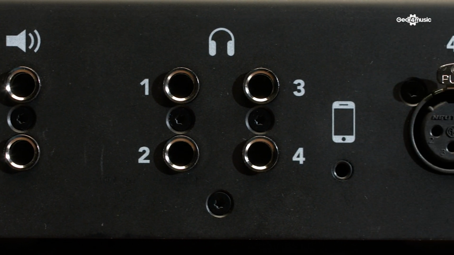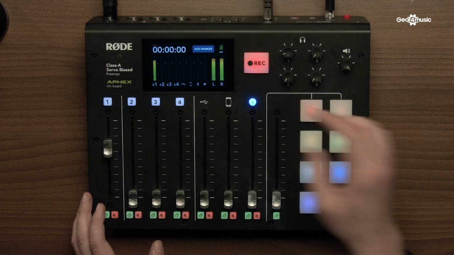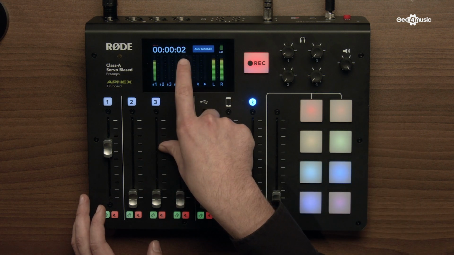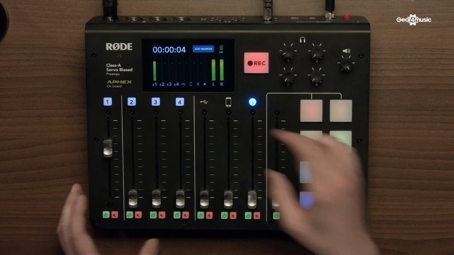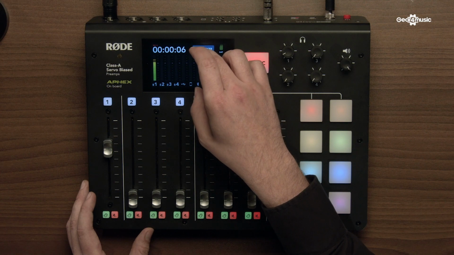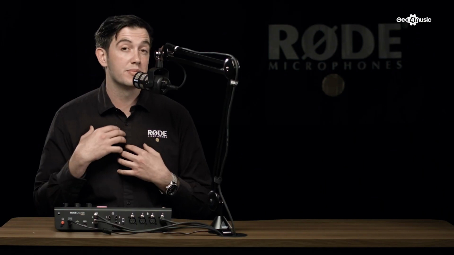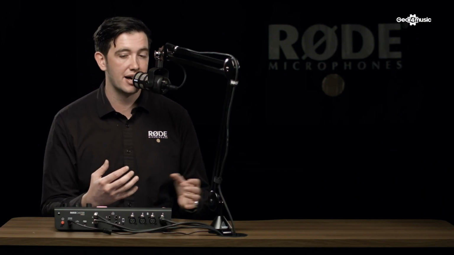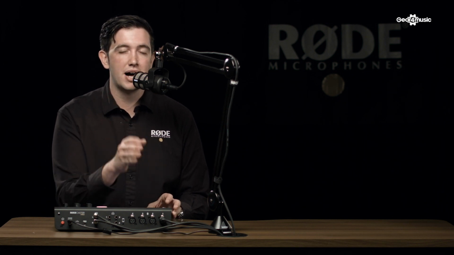Now, if I wanted to record my podcast right now, I can hit the record button and you can see that it starts a timer, but it also gives me the ability to add markers. So I can just tap on the add marker button, perhaps if there was a mistake from one of my guests on the podcast, or if I just wanted to put some markers there for different times for different segments on the podcast.